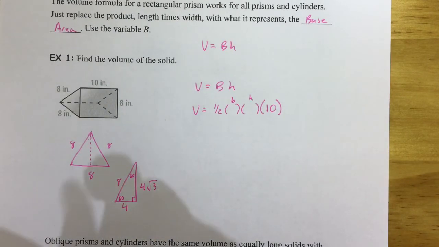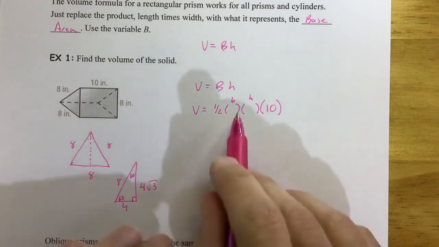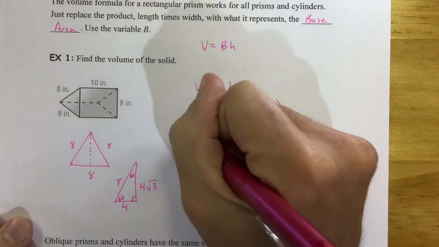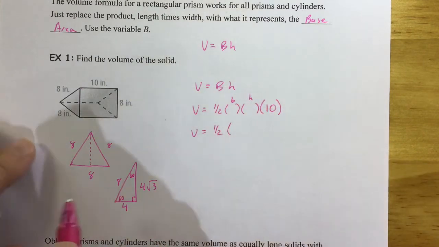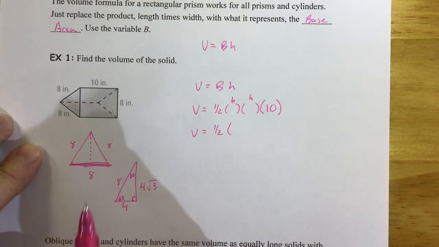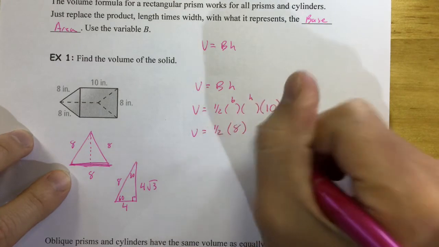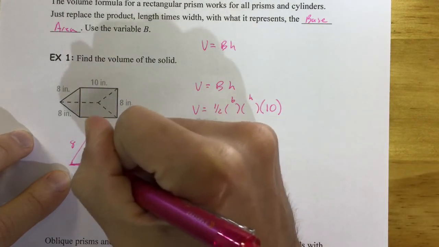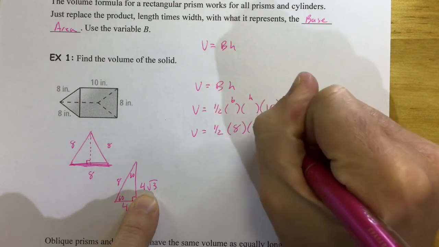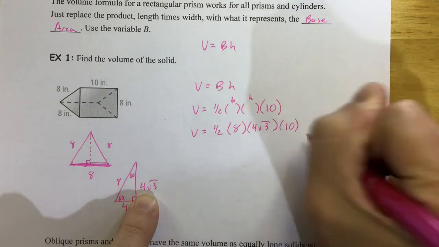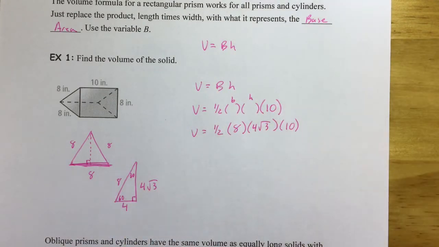Now the values from here are just going to transition into this. The base is going to be that length there, which is 8. The height is the perpendicular to that, which is the 4 root 3. Then you had your 10, and when all of that is multiplied together, you will have yourself the volume.